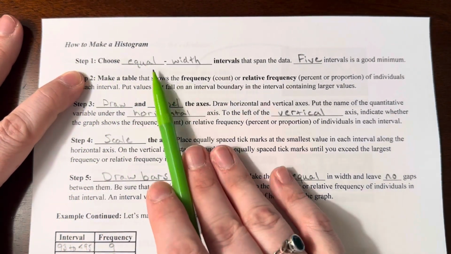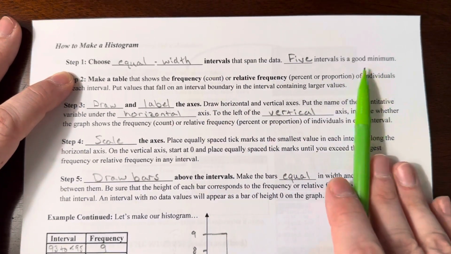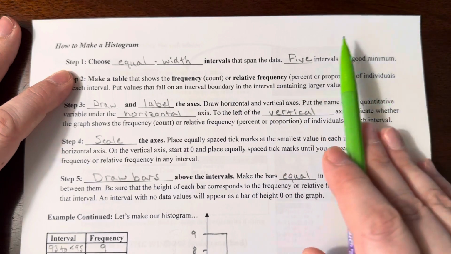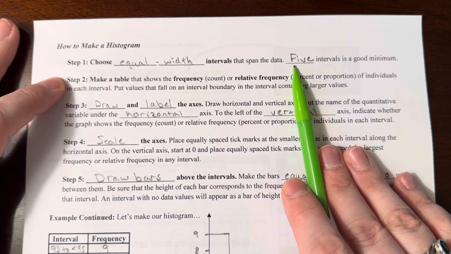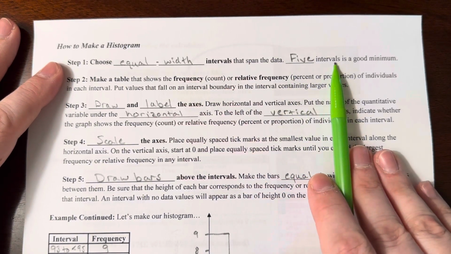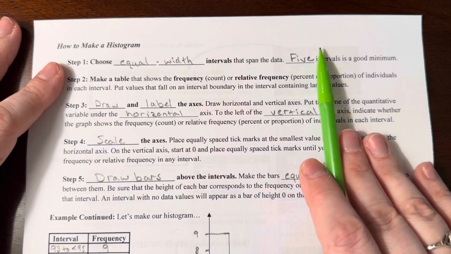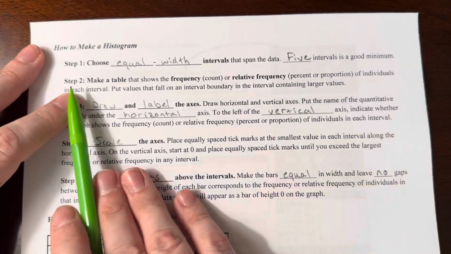Step 1, choose equal width intervals that span the data. 5 intervals is a good minimum. I often go for 7 or a few more. 5 is kind of the minimum that you need to be able to see the shape. If you have 4 bars, you can't really see the shape very well. So you need, at minimum, 5.